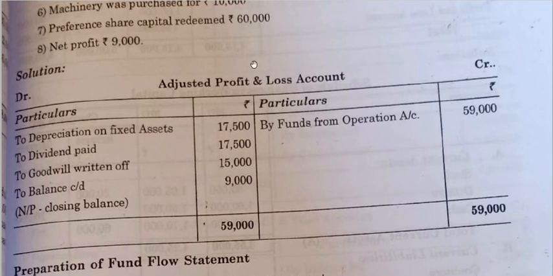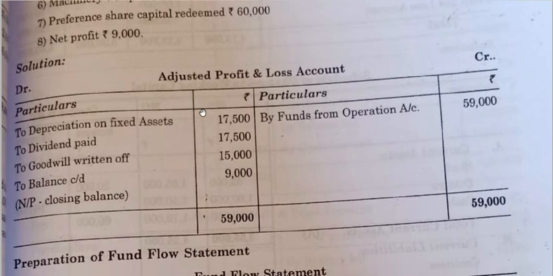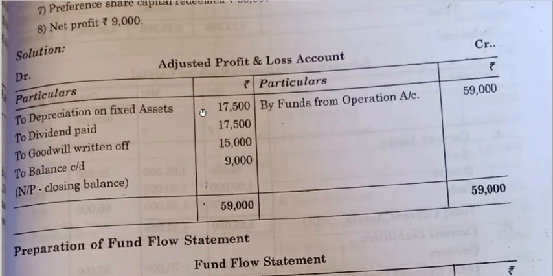So you start with adjusted profit and loss account. So you do, to depreciation on fixed assets 17,500, to dividend paid. Dividend paid will basically come in two places. One is the adjusted profit and loss account, where it will be debited, and in your fund flow statement it will come as an application of funds because it is an outflow of funds, 17,500.